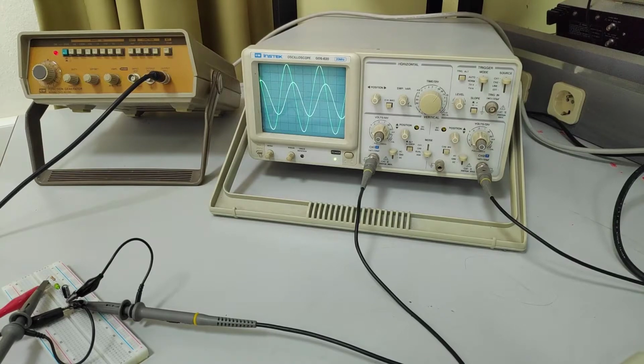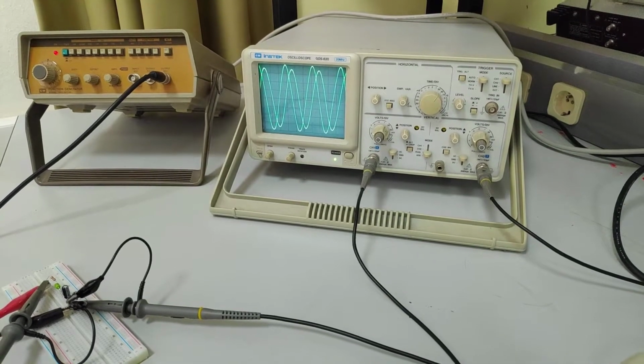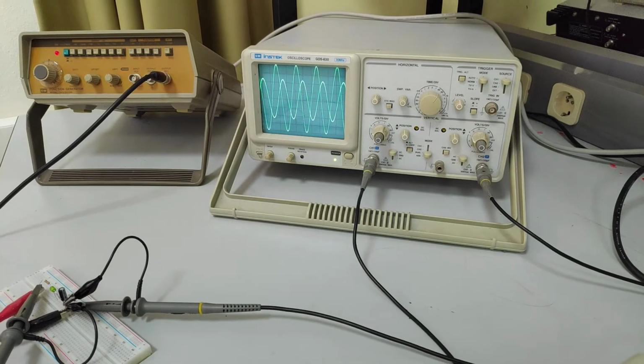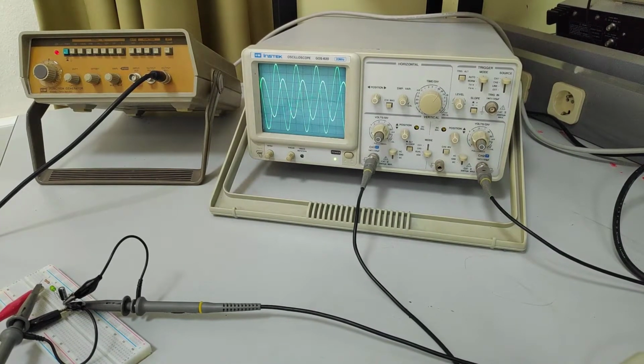For 5 kHz, VC peak to peak is measured to be 8 volts. VC peak to peak for 6000 Hz is measured to be 7 volts. VC peak to peak for 7000 Hz is measured to be 6 volts. For 8 kHz, VC peak to peak comes out to be 4.8 volts.